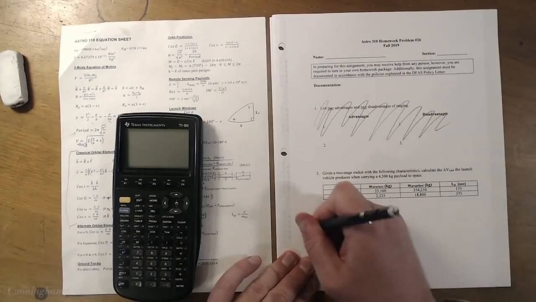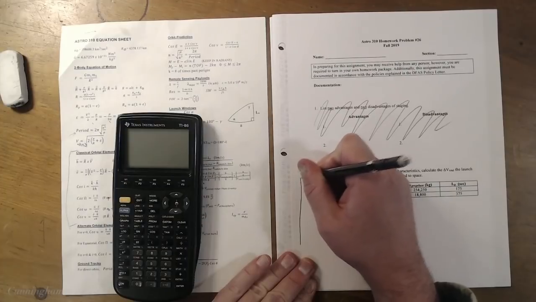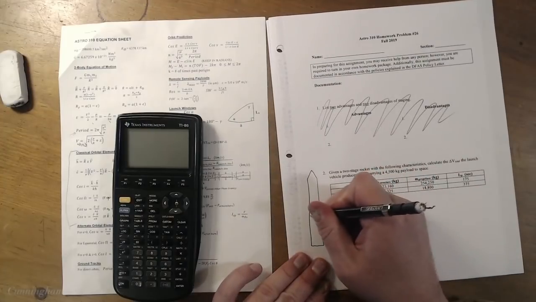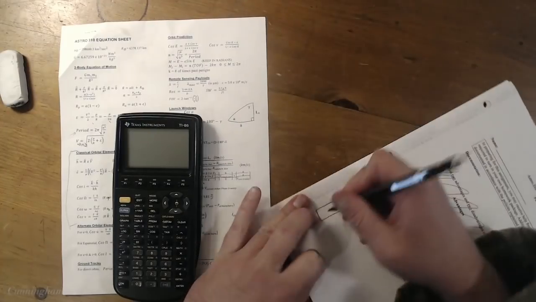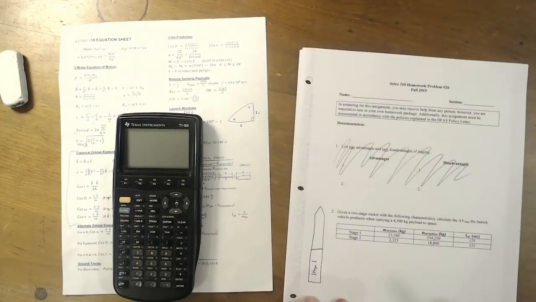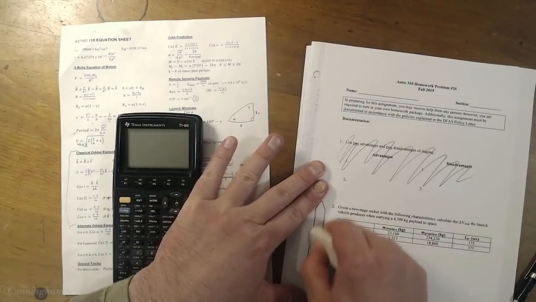For our problem, let's see if I can not draw the worst rocket ever made. Oh boy. Let's say this is the first stage. I'm really not okay with this tilty line. I have to do it better.